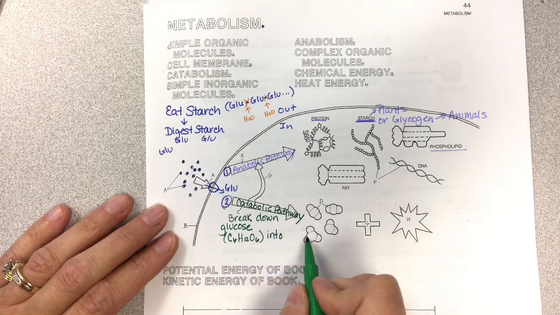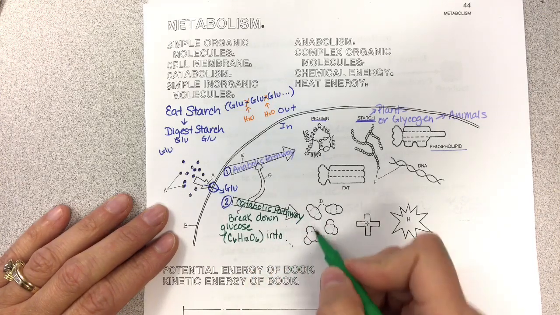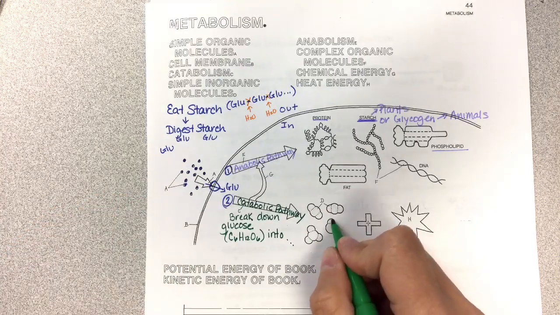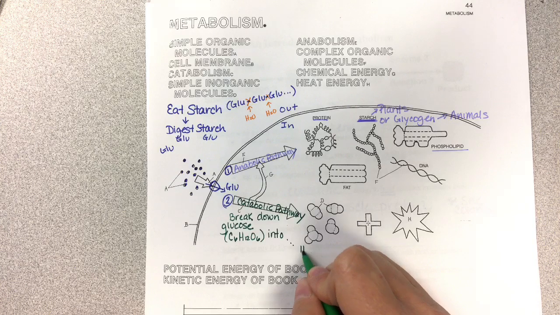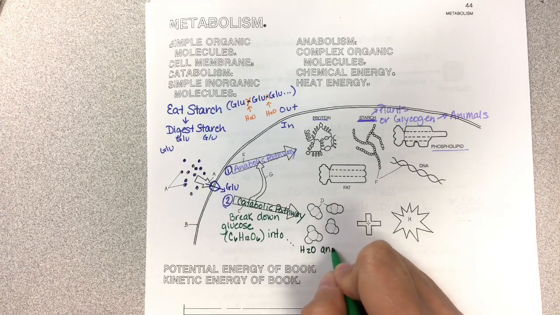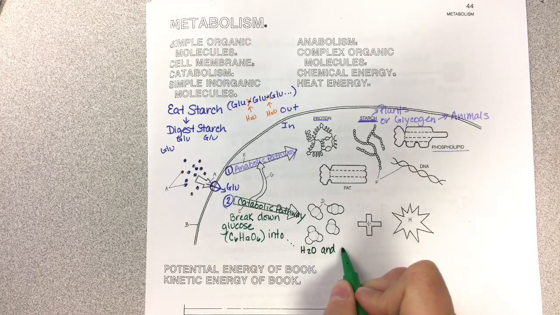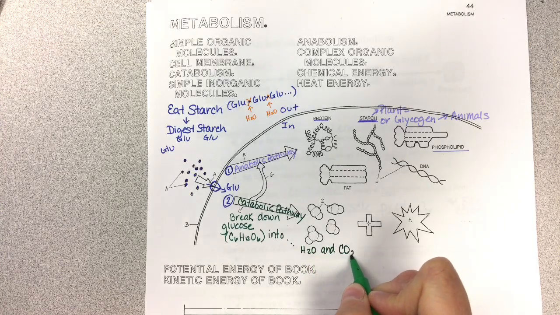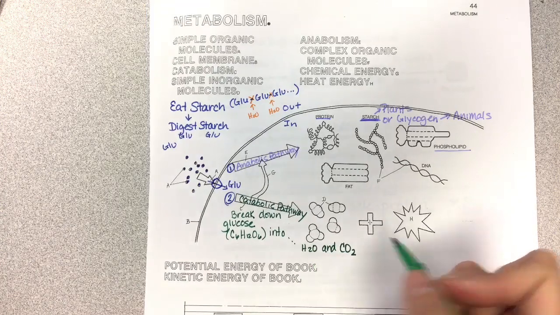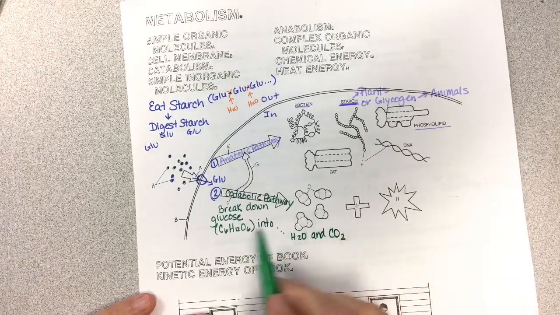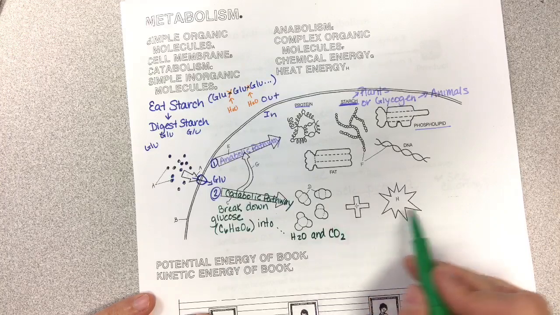Into, what are we going to break it down into? So we have some molecules here. So here we have water. So this is a water right here, into water. And we have to have something that's made out of carbon, and it is carbon dioxide. To water and carbon dioxide. And so this is a process called cellular respiration. In the process, energy is released.